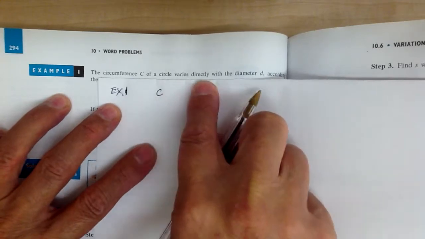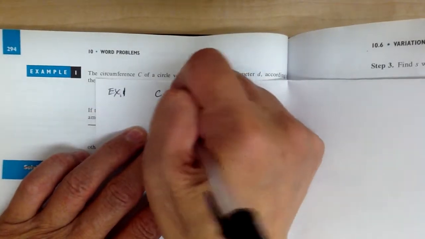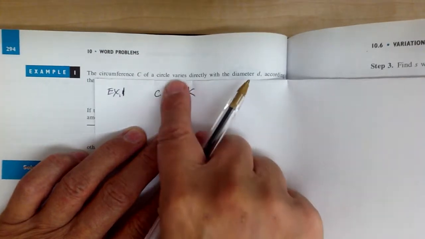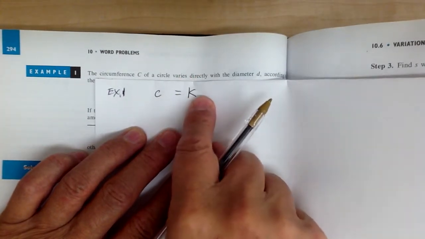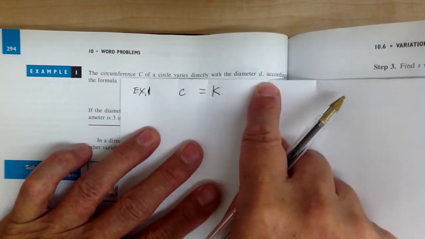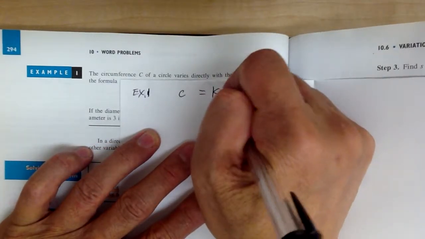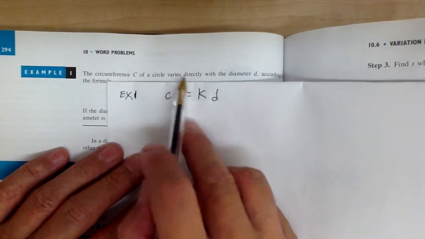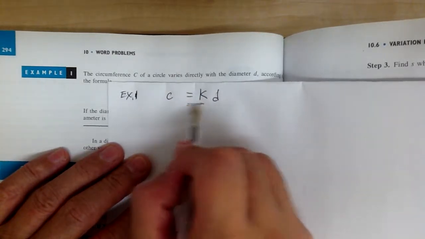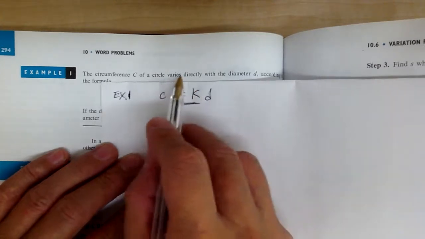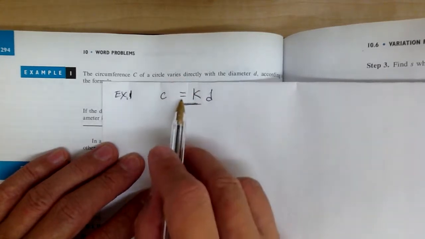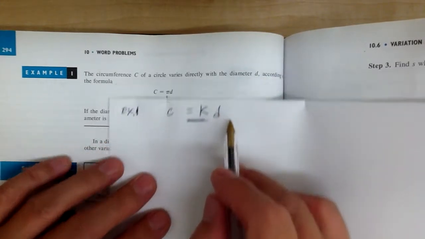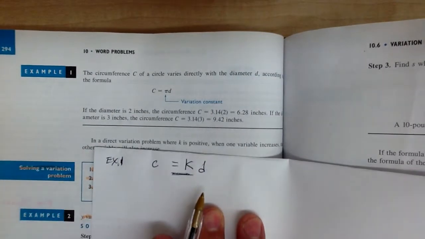Now over here, when it says varies directly, it means equal to. This is called the proportional constant. So varies directly means equal to k times something, okay? And with diameter d, so k d. So again, varies directly or proportional, that means equal to this part right over here. Okay, that's why it's equal to. So that's how you translate. So it says varies directly means equal to k times something, and whatever that something is. Okay, so that's how you translate.